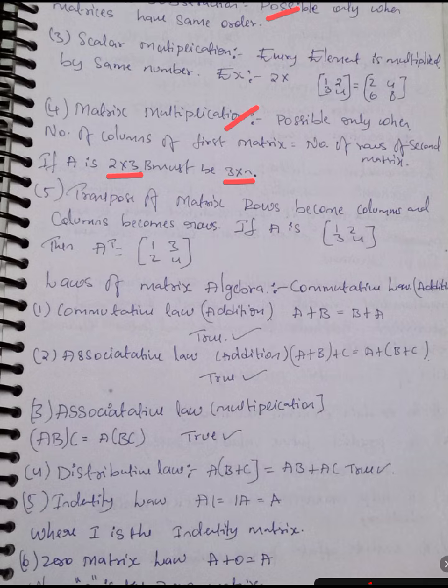Transpose of a matrix: rows become columns, and columns become rows. If A is [1 2; 3 4], then A transpose is [1 3; 2 4]. Am I clear? So, laws of matrix algebra. Commutative law for addition: A plus B is equal to B plus A. True.